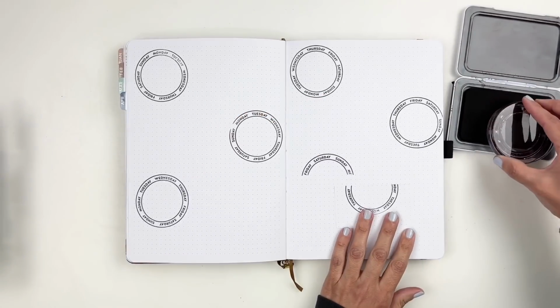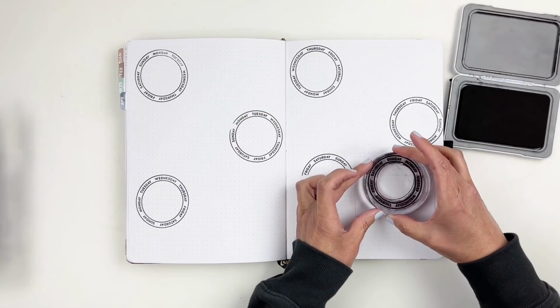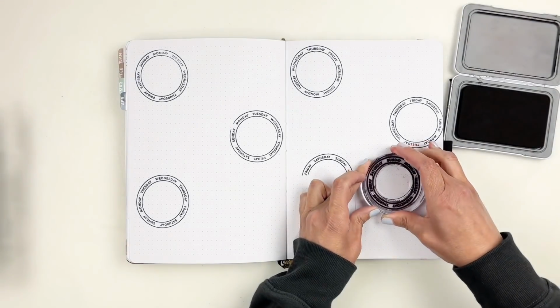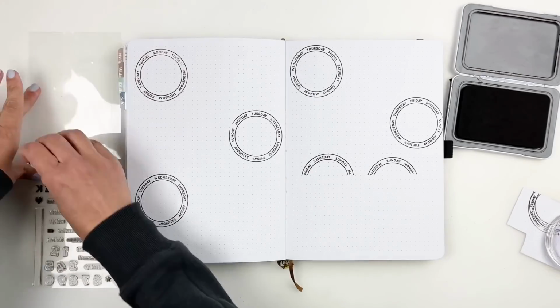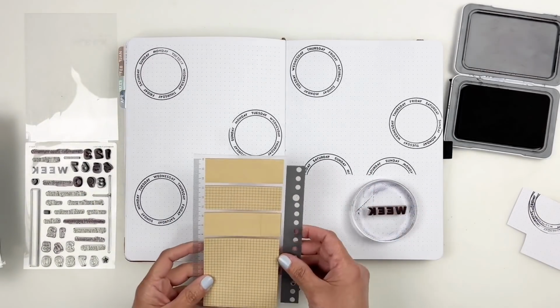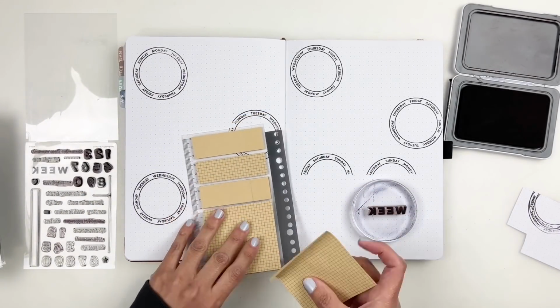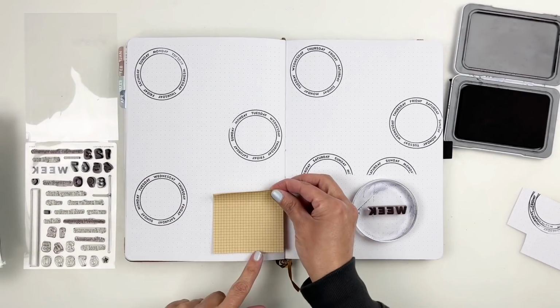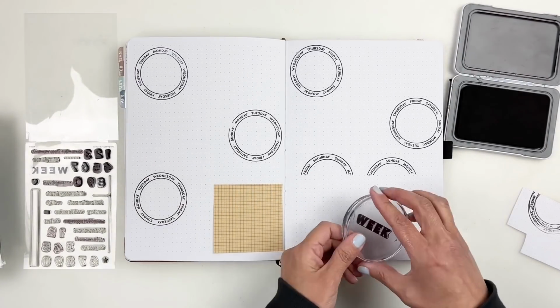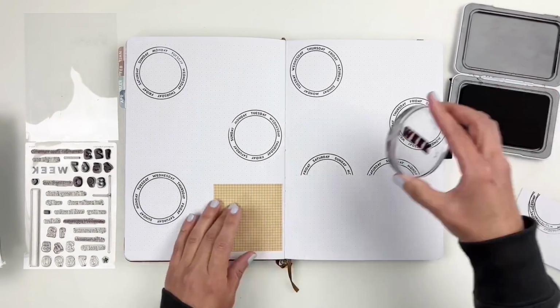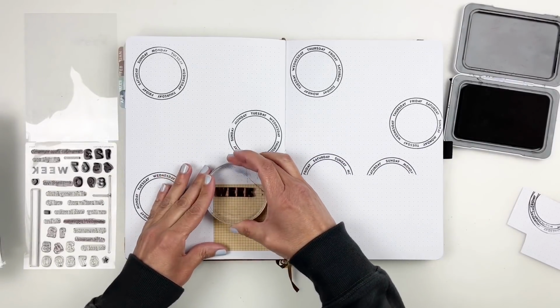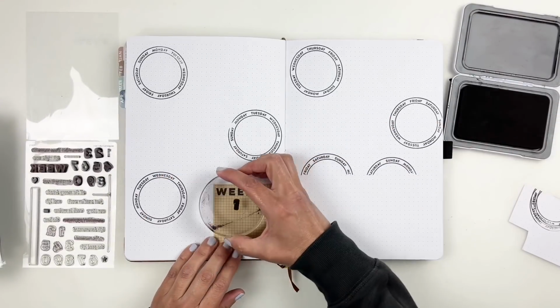So I go for it, but for the weekend, I just stamp the half circle because obviously if I stamp the whole circle, it would take up the whole space and I wouldn't have space to journal. But I also thought I would just use one of my craft pads to stamp out week 16 and the calendar just to change up the colors a little bit. And I end up trimming it down and adding it to the corner.